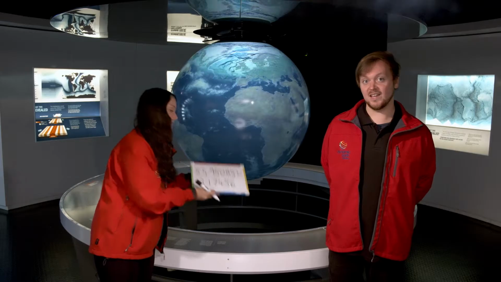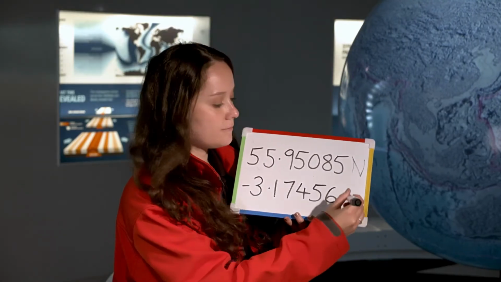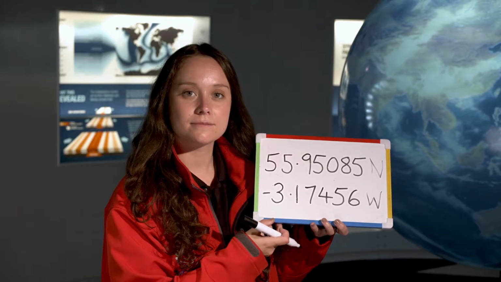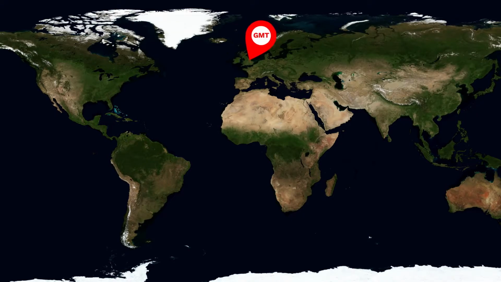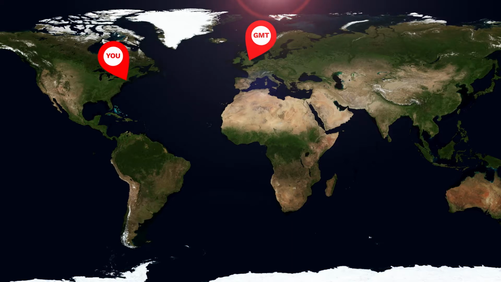So let's check back in with our coordinates here at Dynamic Earth. Remember, the second number is the longitude, and it's negative, so we are 3 degrees west of the prime meridian in London. On land, it was much more difficult to work out longitude than latitude. This is because it relied on accurate timekeeping in 2 different places and an observation of the same event in both places.